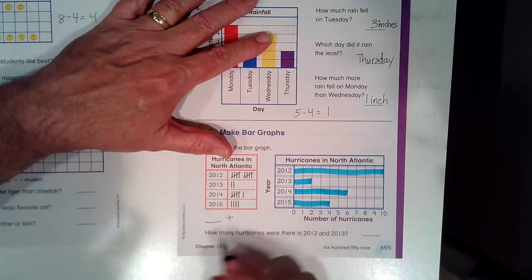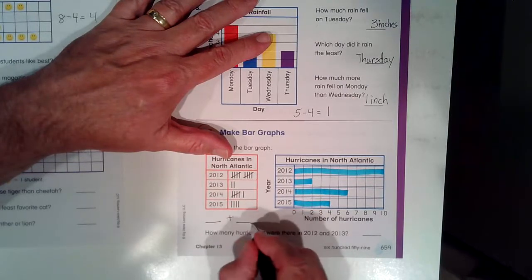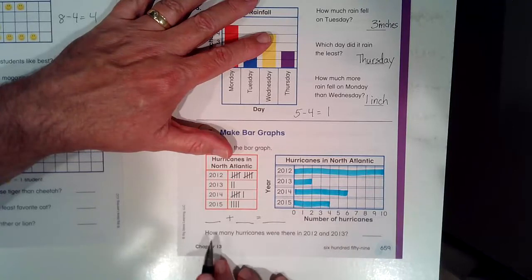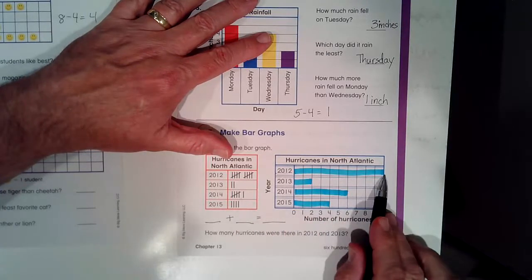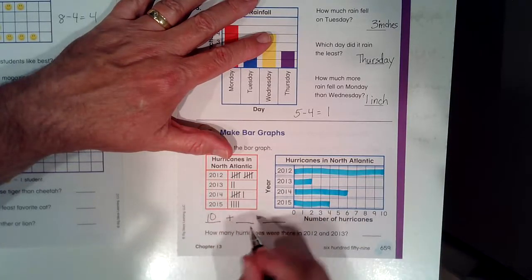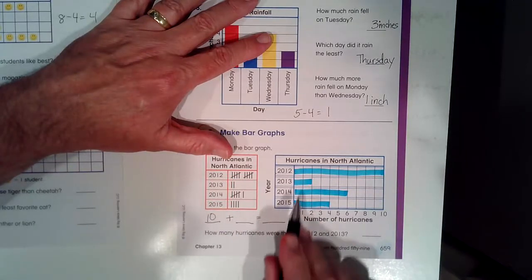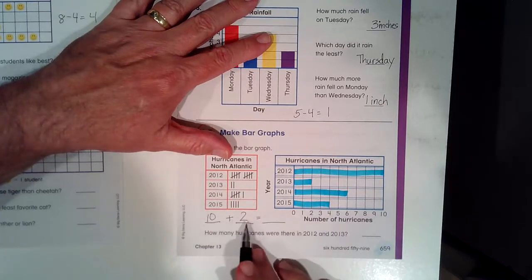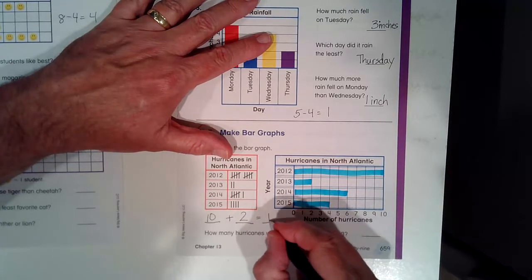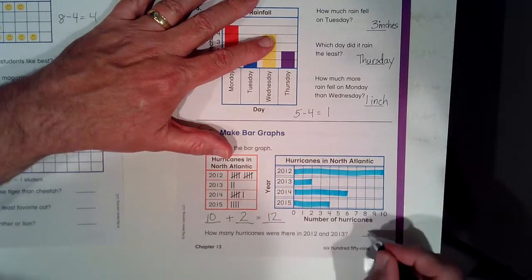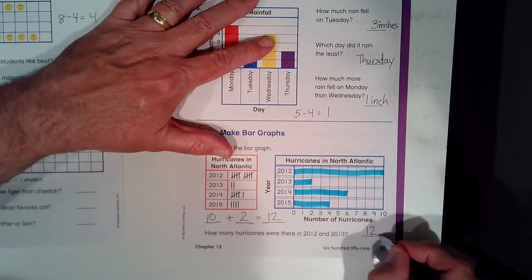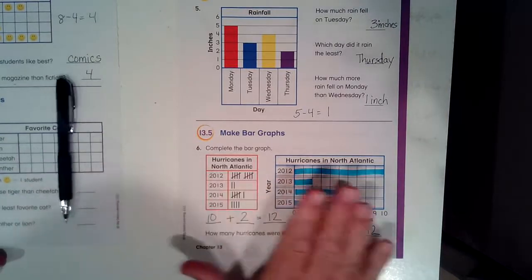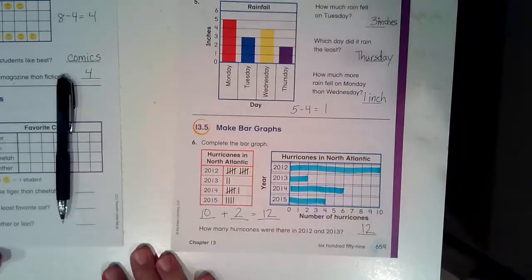So the 2012 number here, plus the 2013 number here equals our answer. 2012, there were 10. 2013, there were 2. 10 plus 2 equals 12. In 2012 and 2013, there were 12 hurricanes in the North Atlantic.